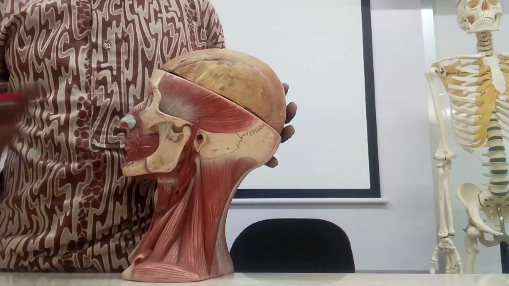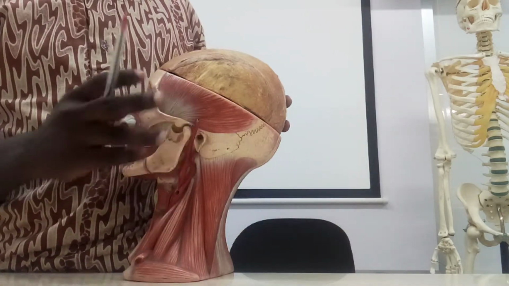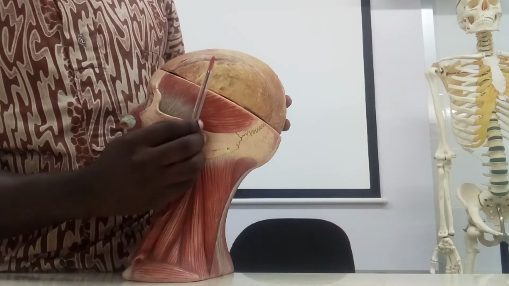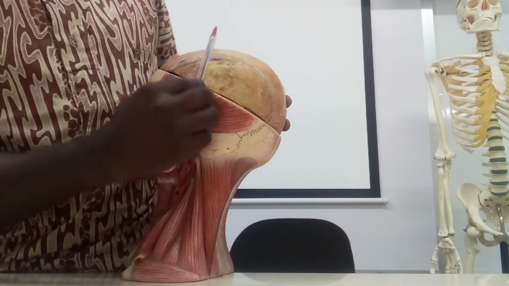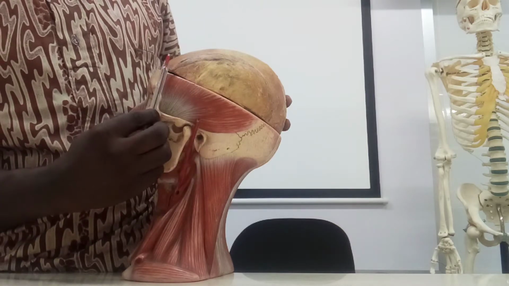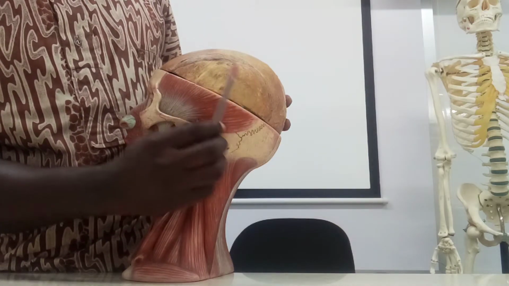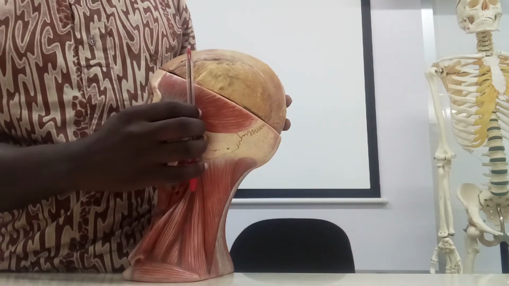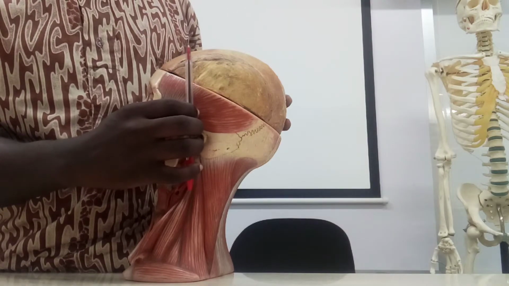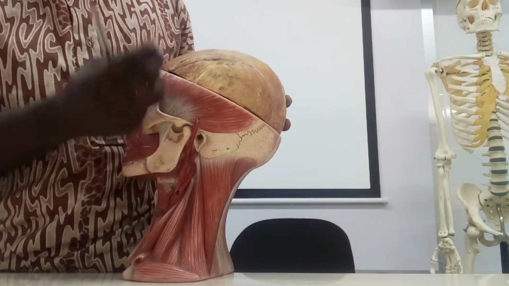Now, I'm going to divide this muscle into two. Assuming I divide it this way, then you have the anterior fibers, and then we also have the posterior fibers. Now, the anterior fibers will be relevant as far as elevation is concerned. It will help elevate.